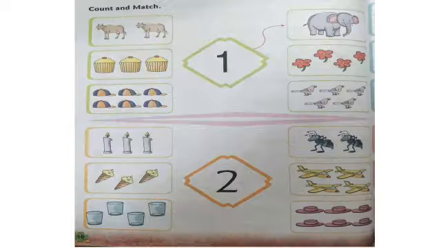Very, very good. Now we'll start to do the exercises in your composite book, which is count and match, on page number 10. Turn your pages to page number 10. We'll start with the exercises now. Here we see number 1 and we see different objects in the boxes given there. We have to count the number of objects in each box and match the number to the correct picture. So here we see 2 cows, 3 cakes, 6 caps, 1 elephant, 4 flowers and 5 birds. So we have to match number 1 to elephant. This has already been done for you. Now we'll go to the next question.